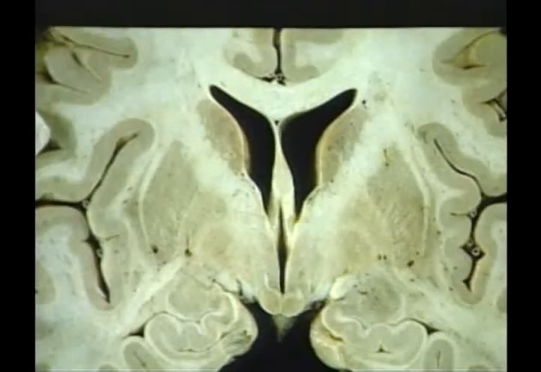Ventricles are fluid-filled cavities deep inside the brain. The lateral ventricles stretch beneath the frontal, parietal, occipital, and temporal lobes, while the third ventricle is situated deep inside the brain. The fourth ventricle is located inside the brainstem.